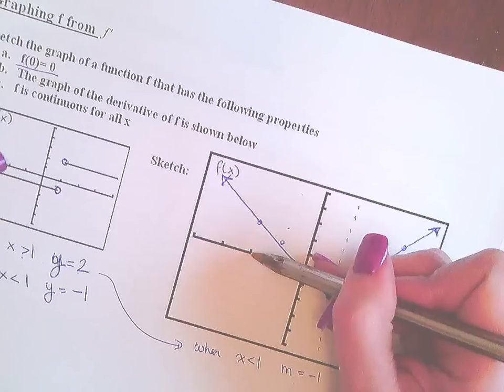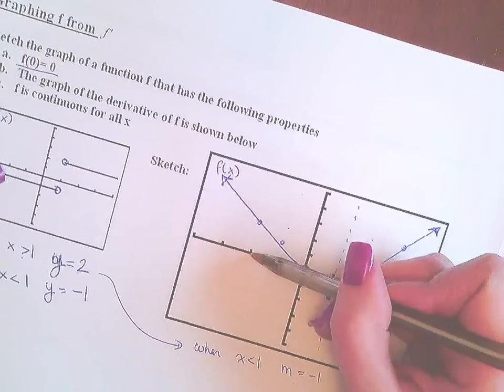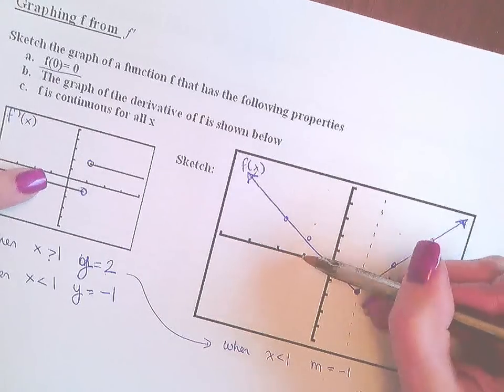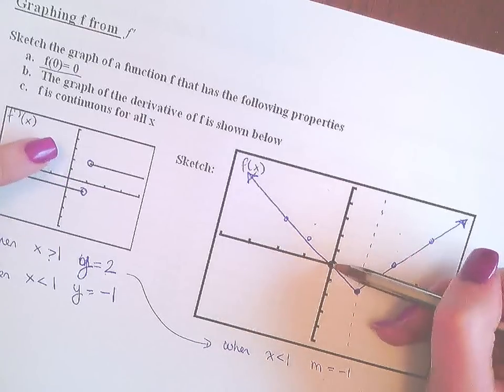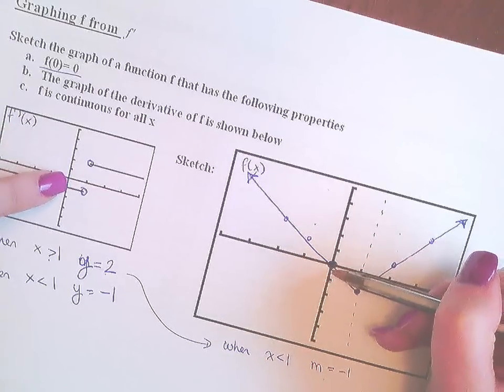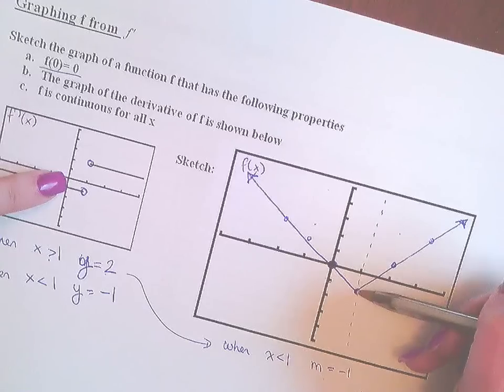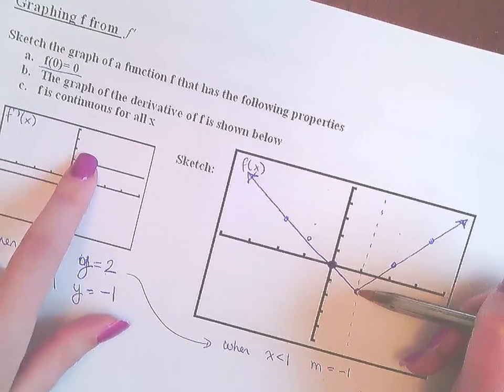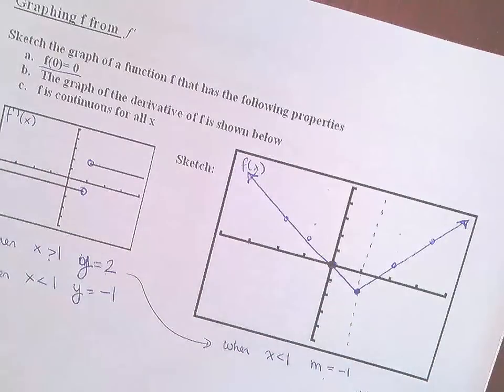At -2, it's also going to be -1. Okay? At -1, it's also going to be -1. At 0, it's also -1. Up until we get to 1, and then it changes. And when it changes, it jumps. So you have to be able to make these two connections.